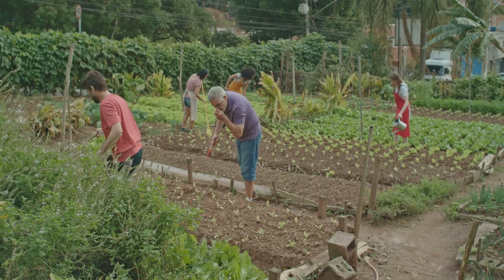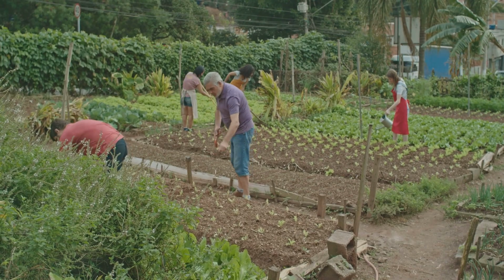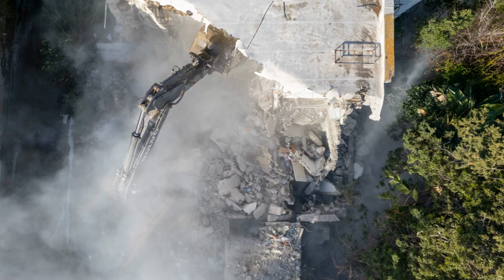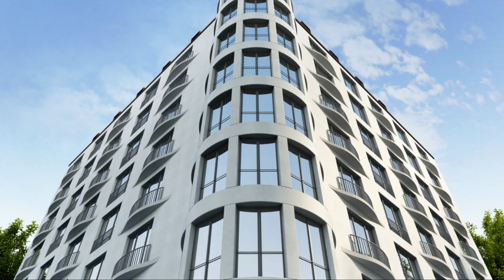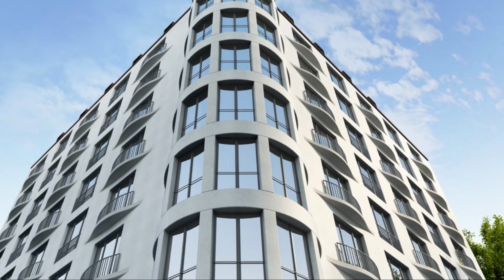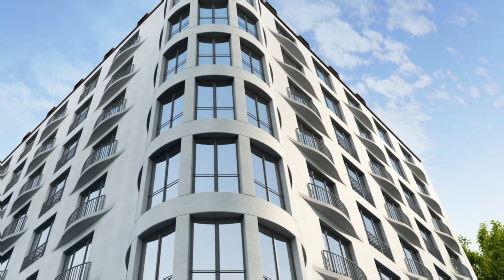Remember, investing in an income property is a long-term commitment. You're not just buying a property, you're investing in a community. So choose a location that's not just profitable today, but has the potential to grow in the future. With the right location, your income property can truly thrive.